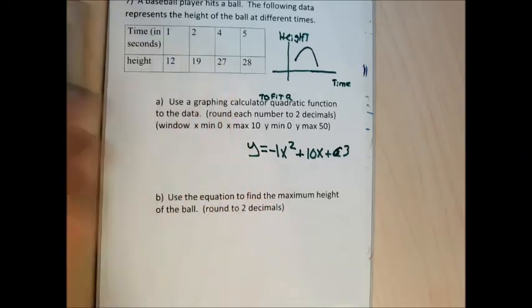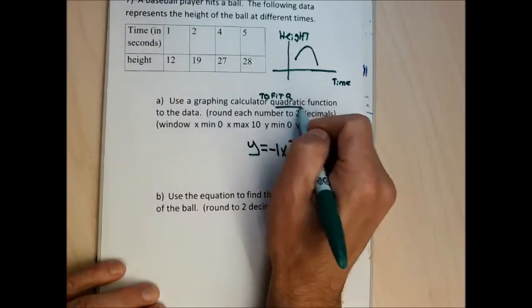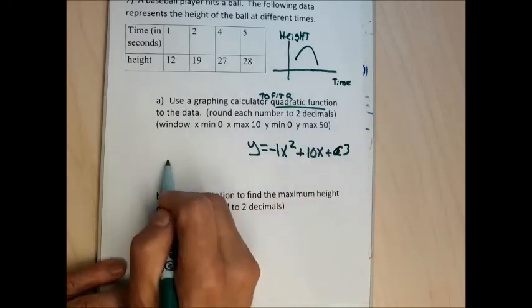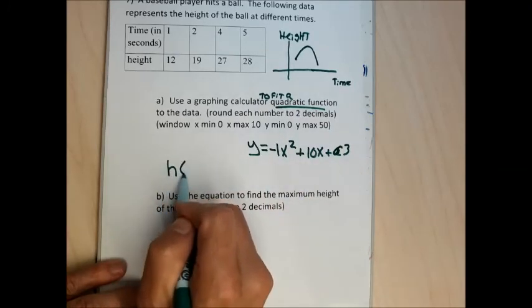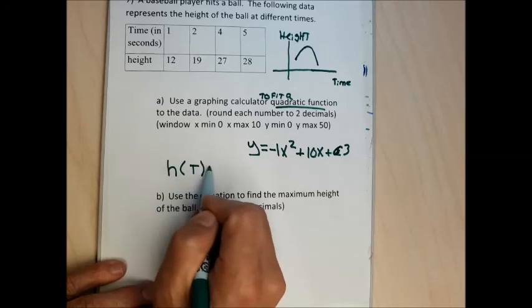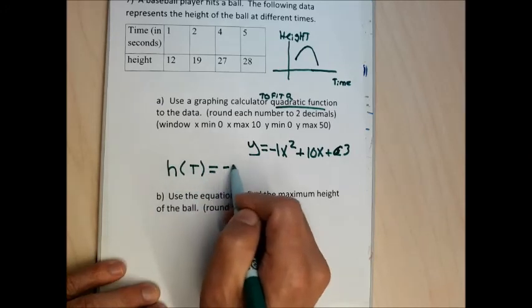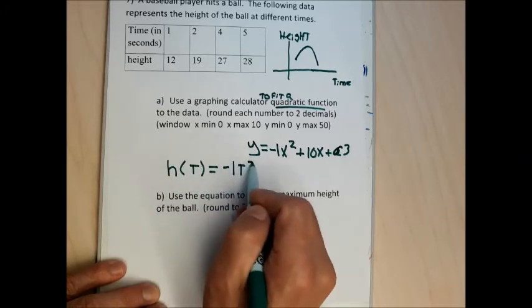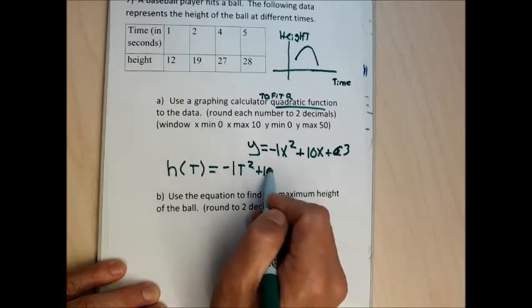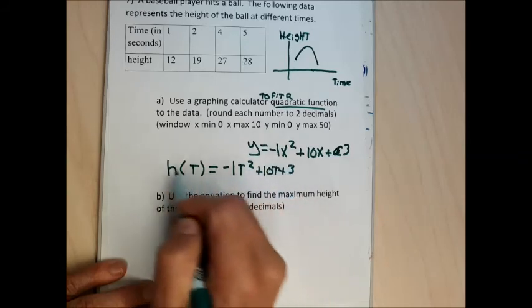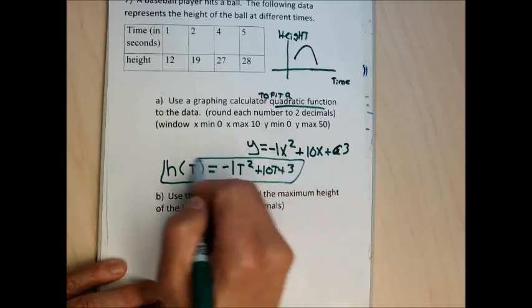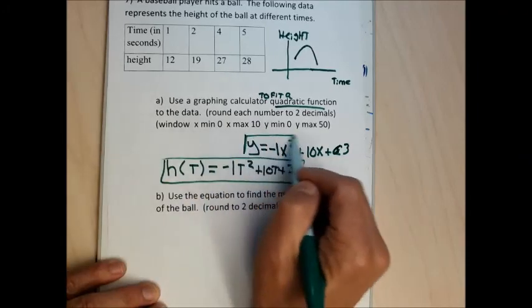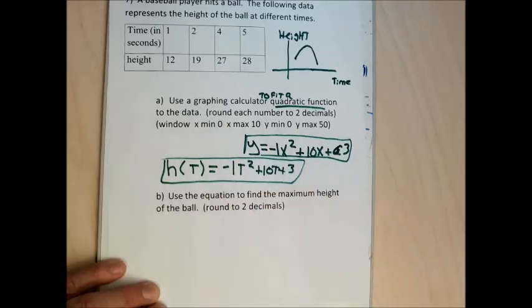Although the instructions tell me to write a function, so I'm going to write a function. I'm going to say the height with respect to time of this ball is going to be given by negative 1t squared plus 10t plus 3. This is a completely fine answer for part A. This is an equally fine answer for part B.